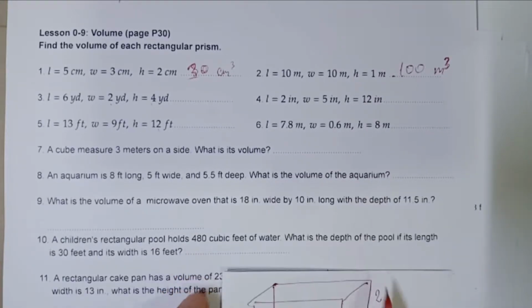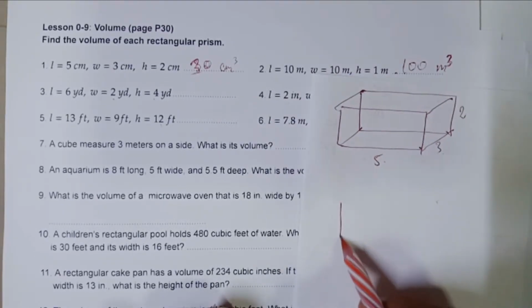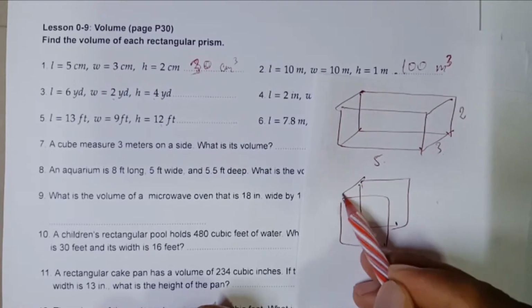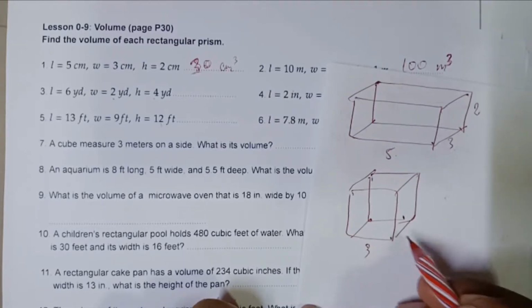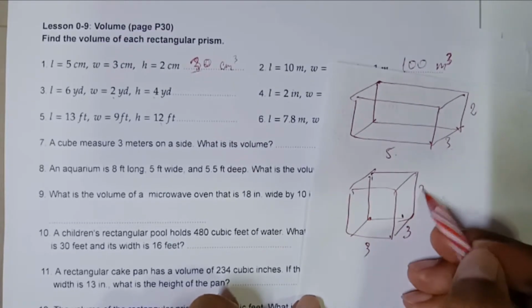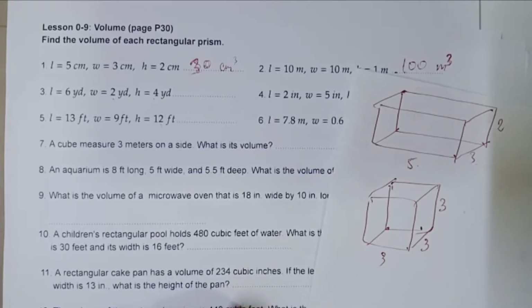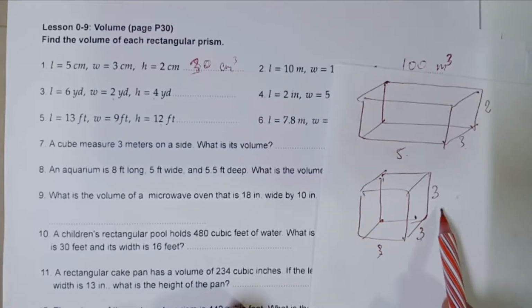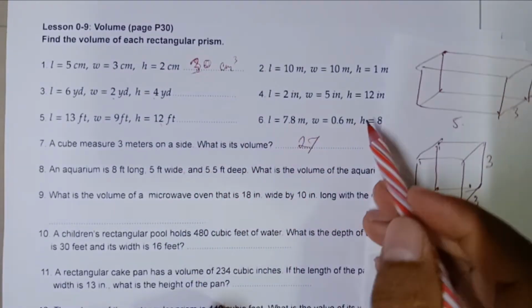Let's go down to number 7. Number 7, a cube measures 3 meters on all sides. Oh, this is a cube. For a cube, all sides are congruent. Let me try my best to draw you a cube. Okay, it's a cube, all sides congruent. You have 3 meters length, 3 meters width, and 3 meters height. So to find the volume of a cube, you do the same thing. You just multiply all three numbers together. 3 times 3 times 3 will give you 27. This is in meters, so 27 cubic meters.